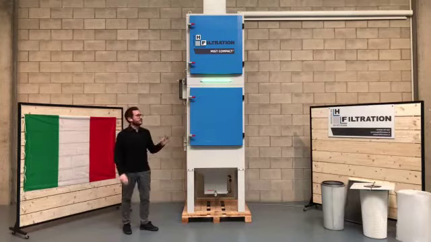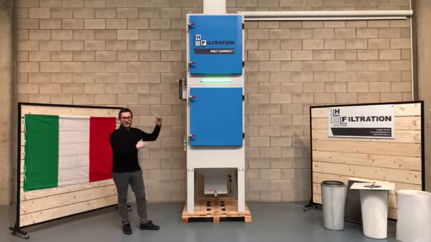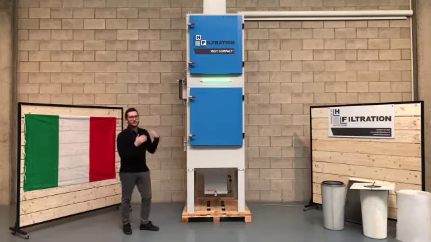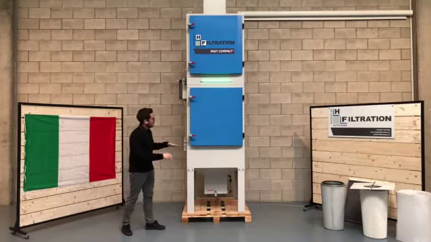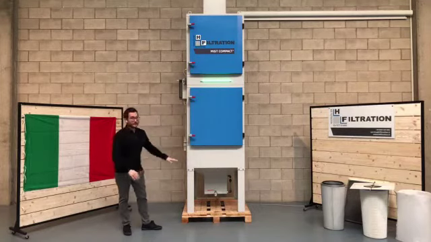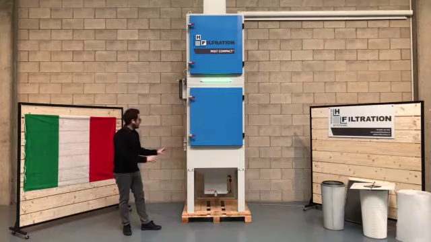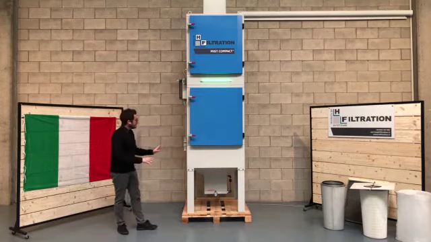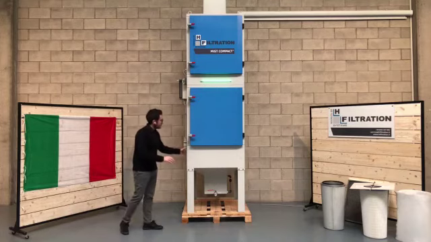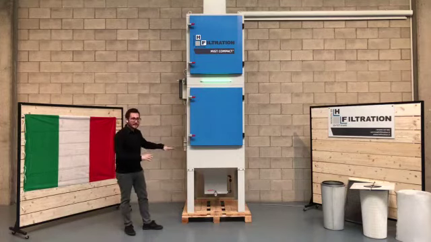Mainly we can divide the filter into 2 parts as usual: the so-called dirty part and the clean part. Of course, there is also the lower part, where there is the tank for the collection of the oil, and the plenum chamber where there is the inlet of the airflow.